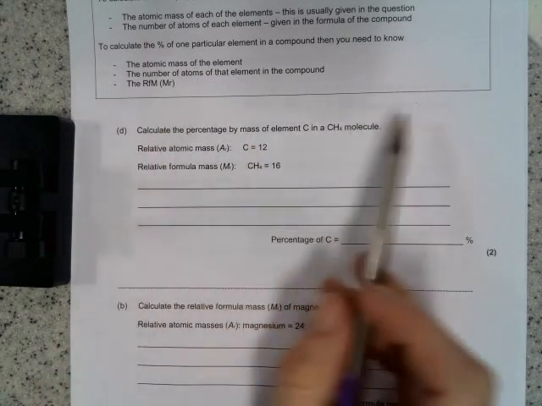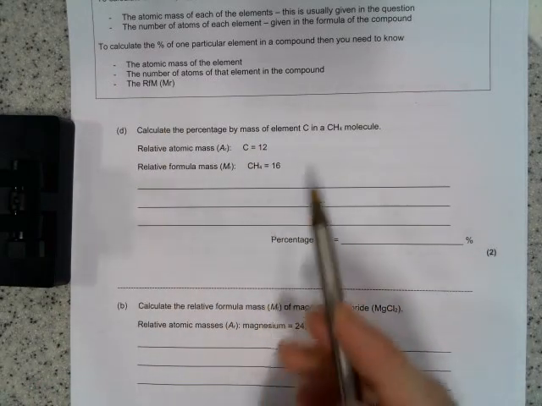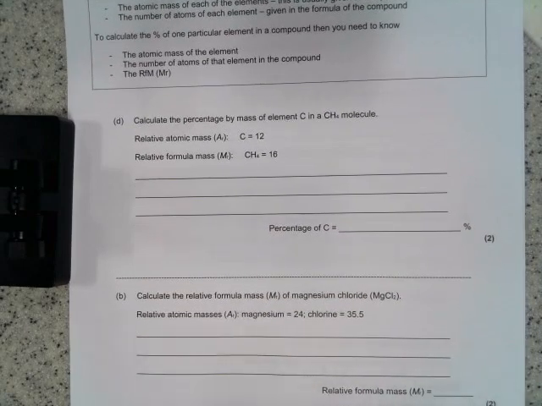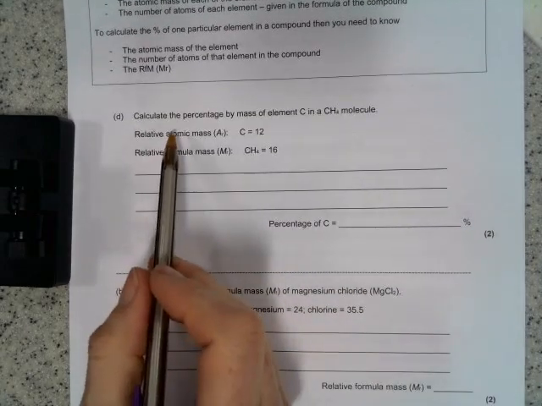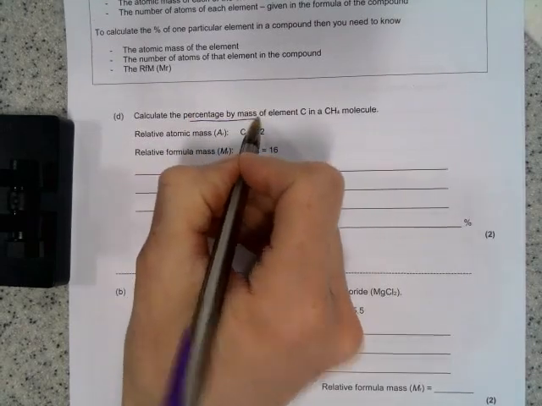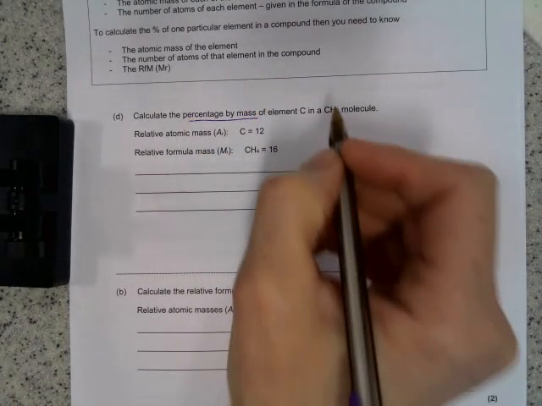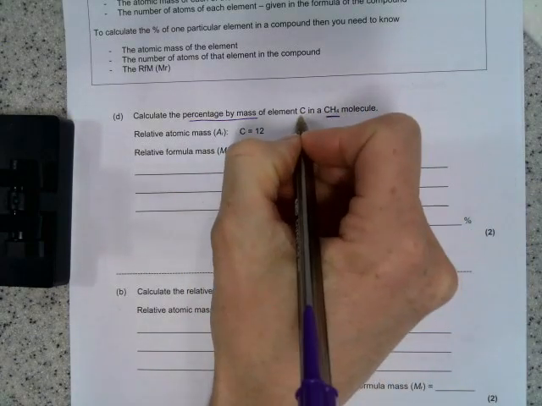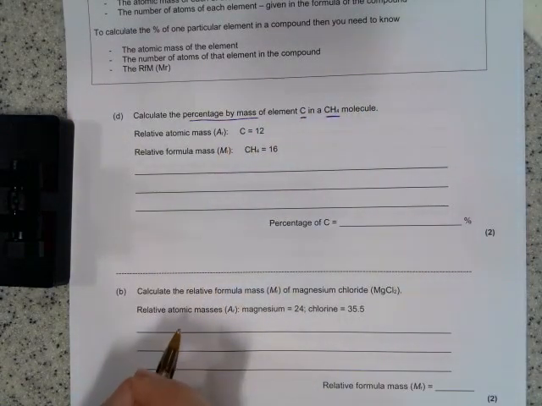Now, if you're feeling quite confident and want to have a go at this yourself, pause the video, have a go at it, and then come back and check your answers. Right, okay, so the first one jumps straight in and is asking for a percentage by mass. Now, I've got CH4, which is methane, and they want to know about carbon.